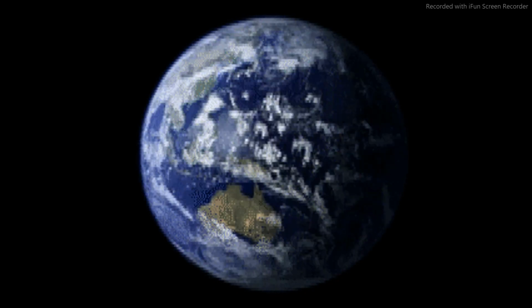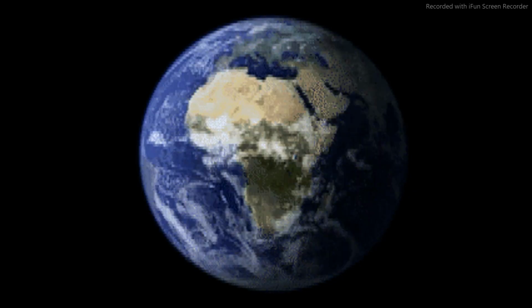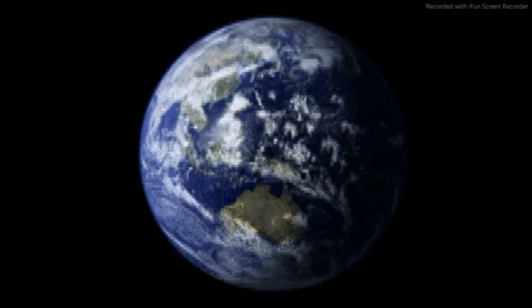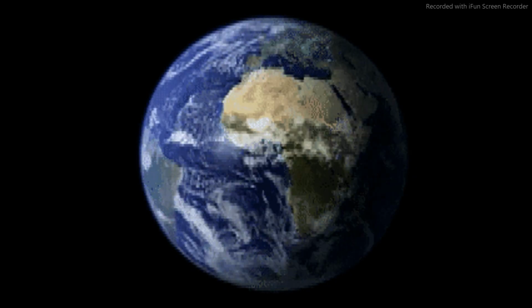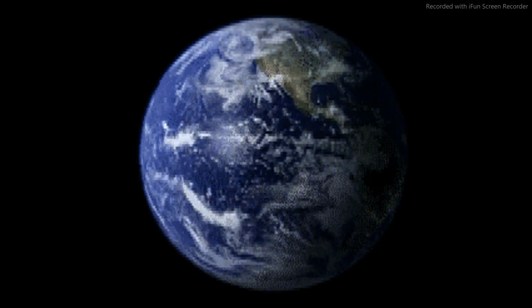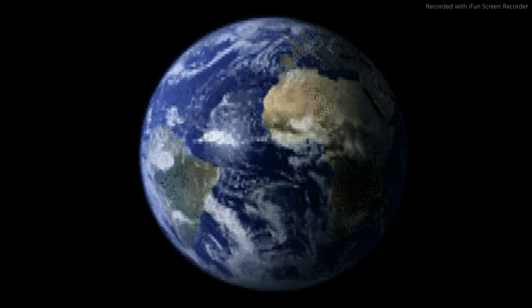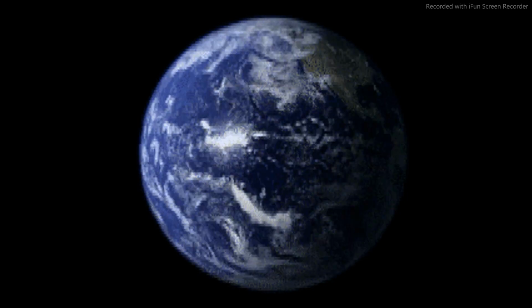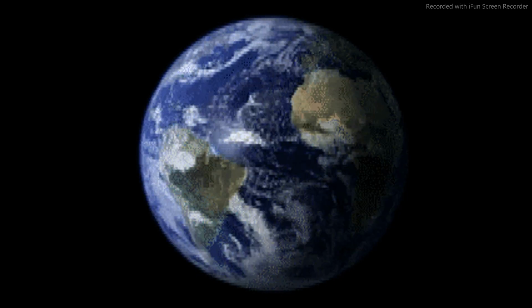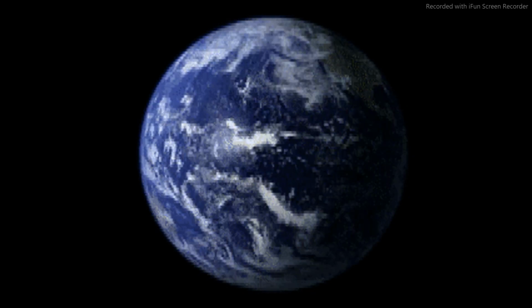It also revolves or goes around the sun at the same time. This movement is called revolution. So the Earth does two movements, rotation and revolution. All the other planets have rotation and revolution too. So let's go into the rotation. You can see here the Earth's rotation.